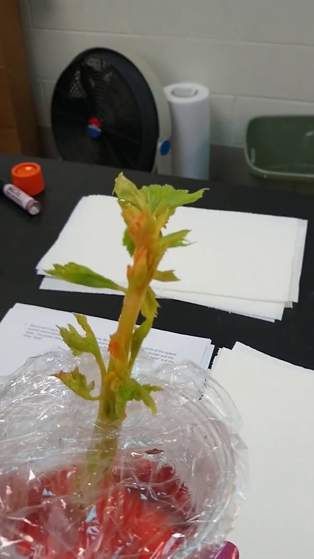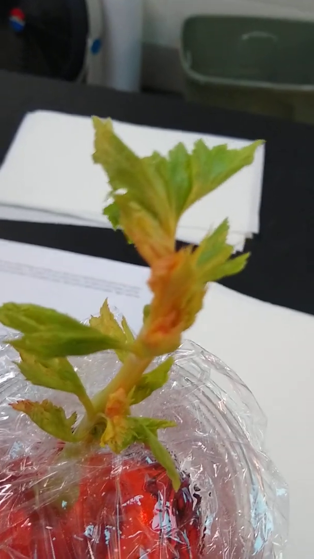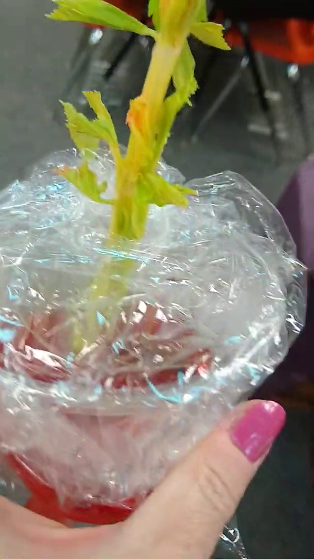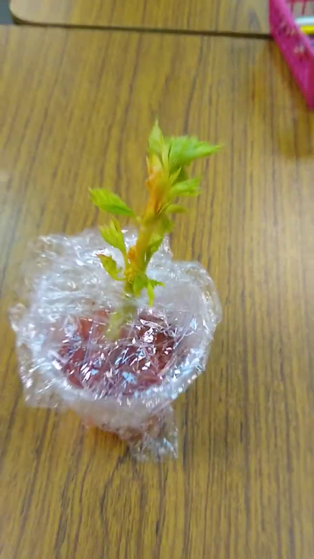So this one has been in the light. What you should notice is that a lot of that red coloring has moved up into the leaves, which is kind of weird. And then we're going to measure and see how much red water we have after 24 hours. And then we'll grab the one from the dark. I don't think I can do this with 2 hands.